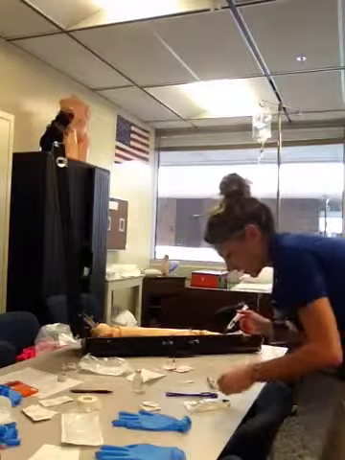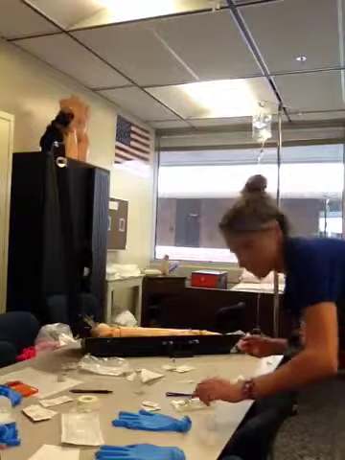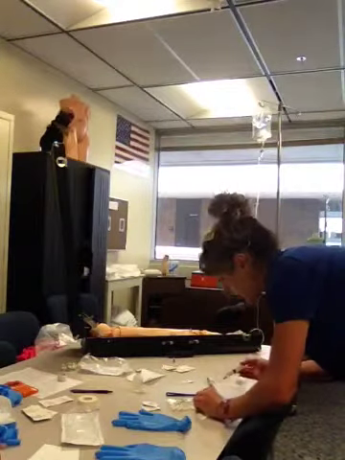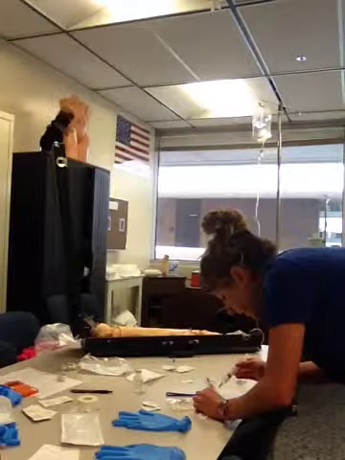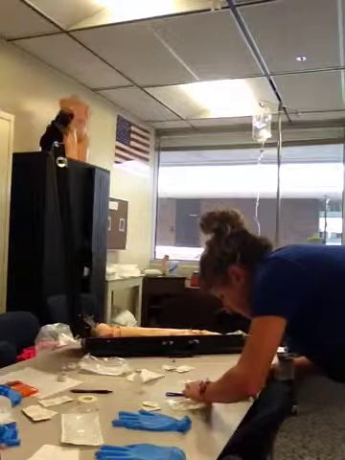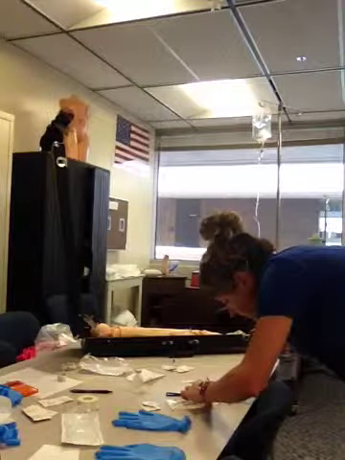I'm going to clean the port on the mini bag. Then insert the medication.